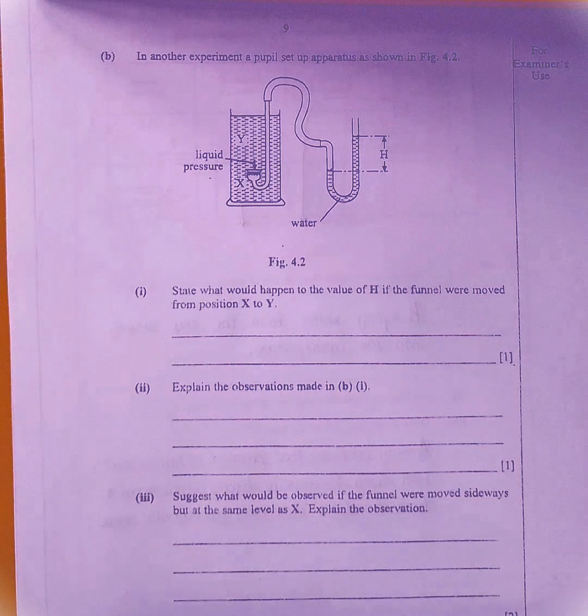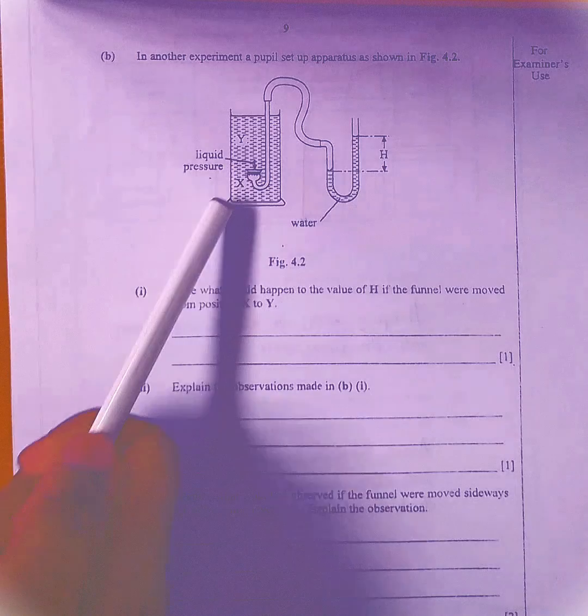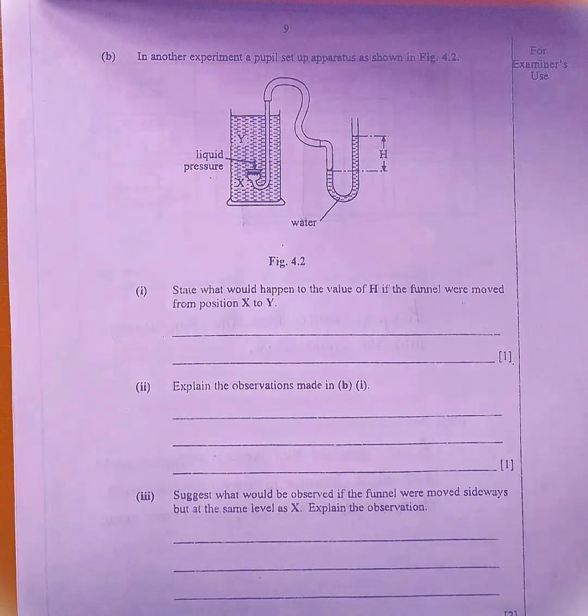Part B is reading, in another experiment, a pupil set up apparatus as shown in Fig 4.2. On B part 1, we are supposed to state what would happen to the value of H if the funnel were moved from position X to position Y. So we can see position X is the one that is below, and position Y is the one that is above.